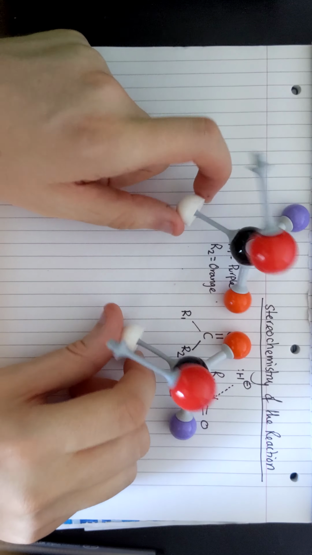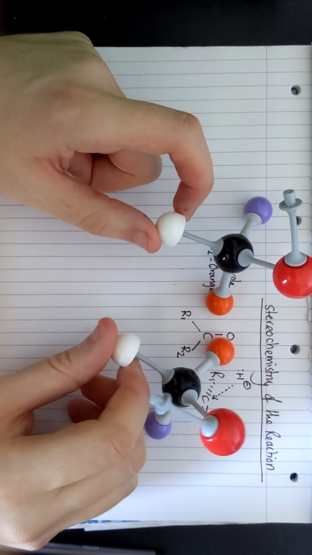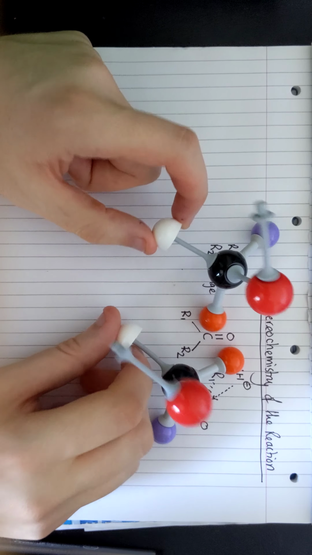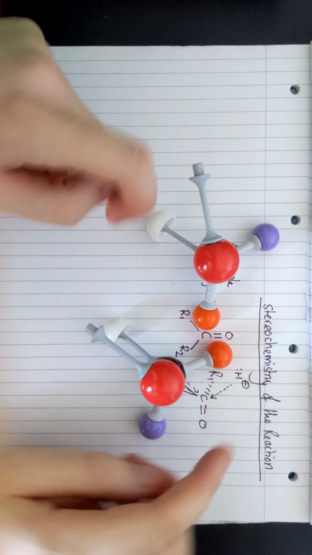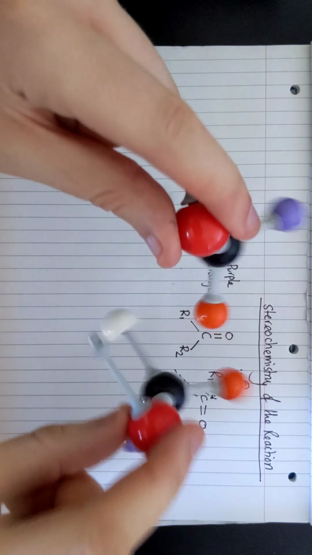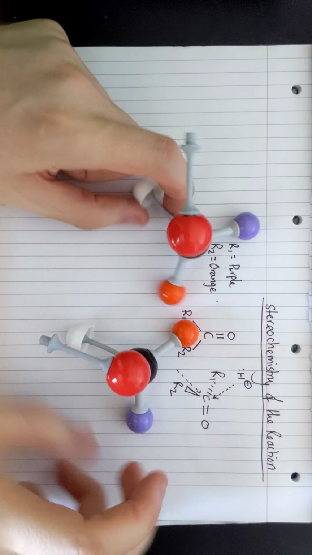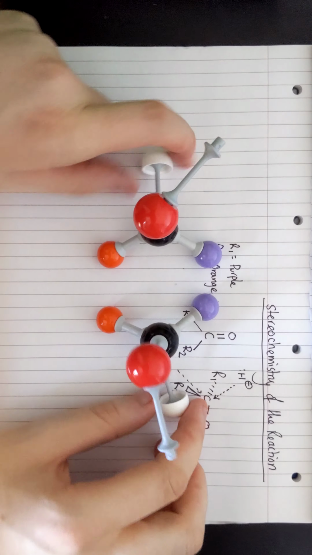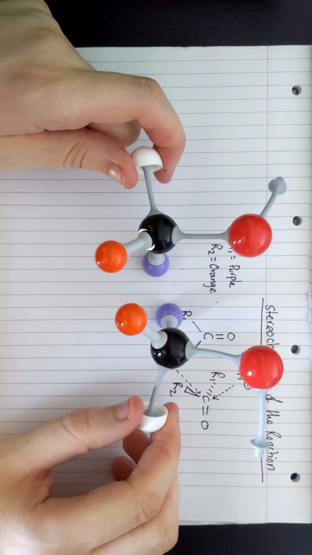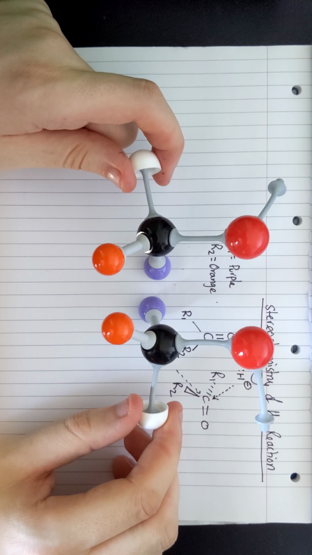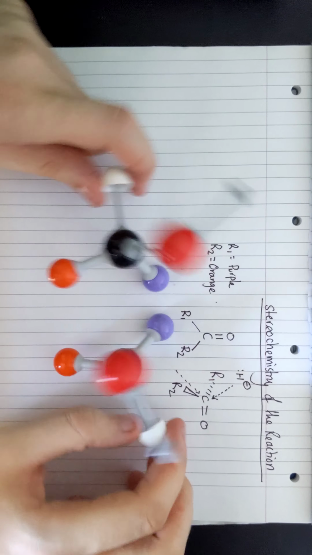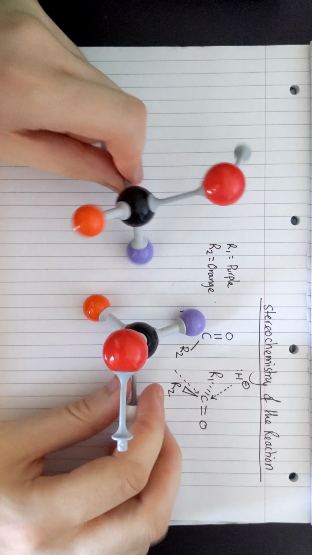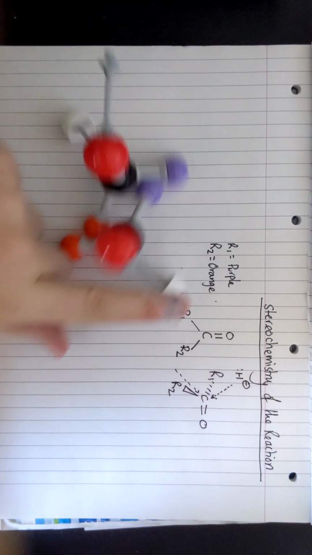Now, they've got all of the same bonds. They've got one bond to the hydrogen, a bond to the orange, a bond to the purple, and a bond to our oxygen. So they've got all the bonds, but if you look at how they relate to each other, you should notice that these are enantiomers of each other. These are optical isomers of each other. They're not exactly the same. So we form two optical isomers.